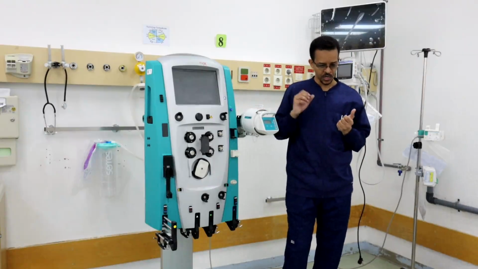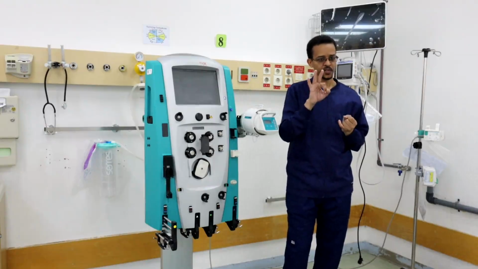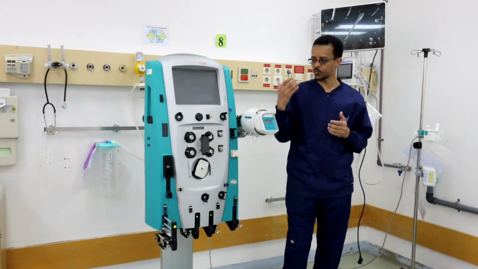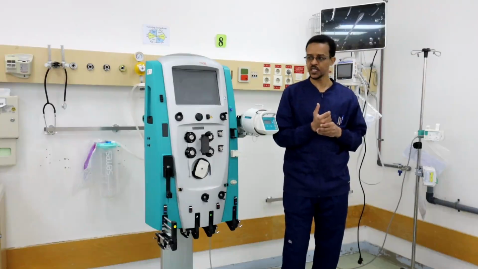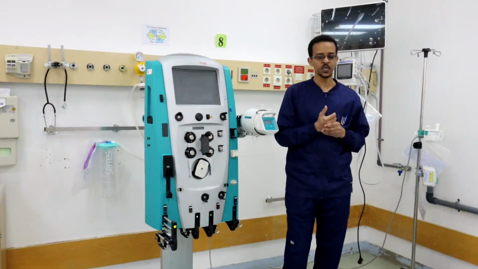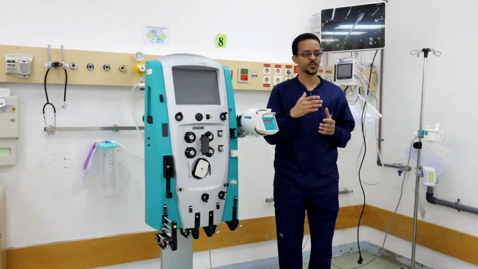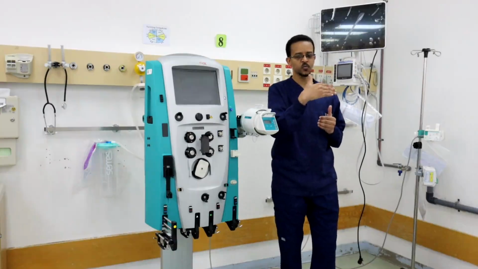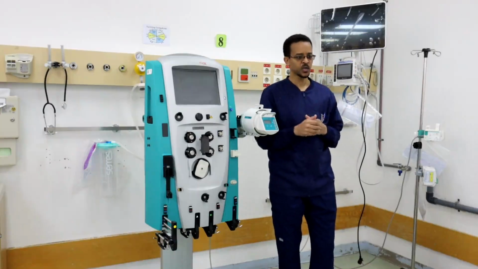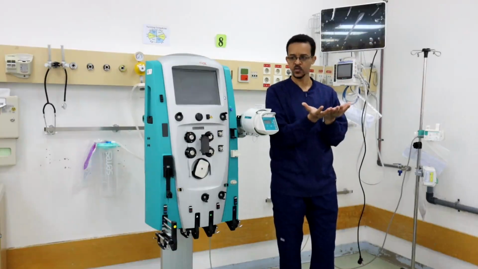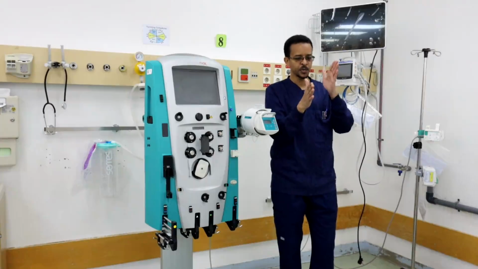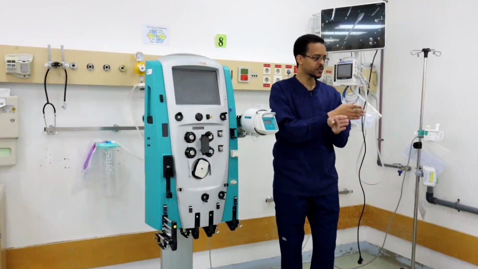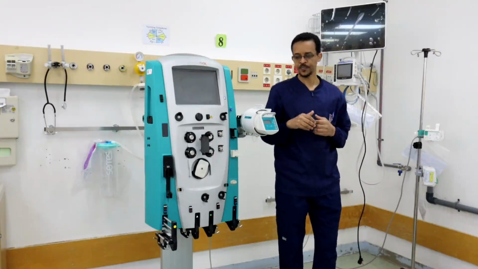So we have three therapies that we can provide through the CRRT machine. We can provide ultrafiltration, we can provide hemodialysis, and we can provide hemofiltration. Or we can provide more than one therapy. We can provide all of them together, ultrafiltration plus hemodialysis plus hemofiltration at the same time.